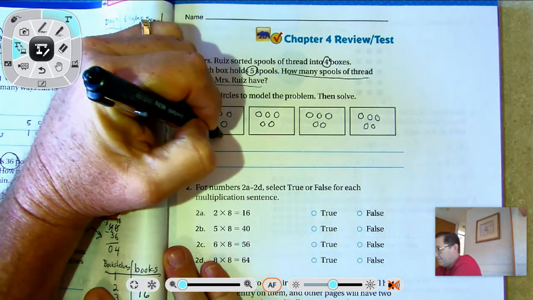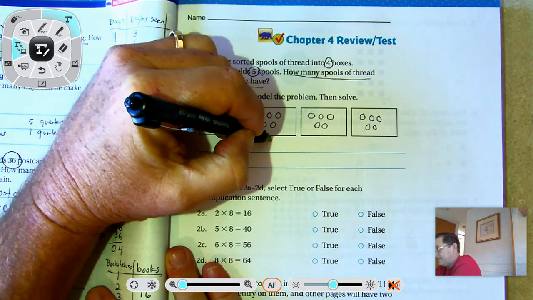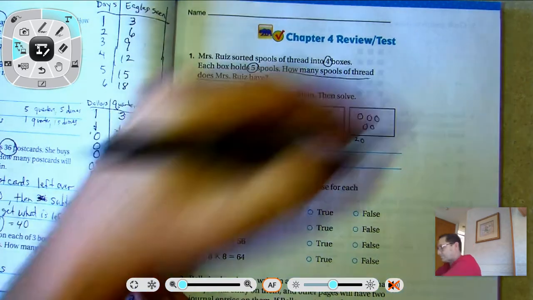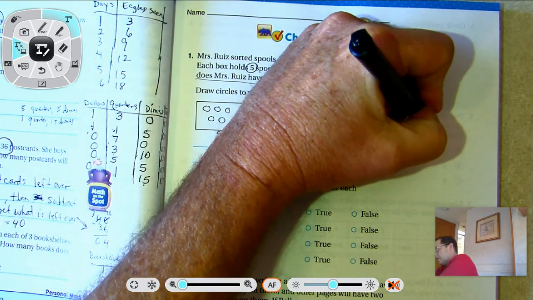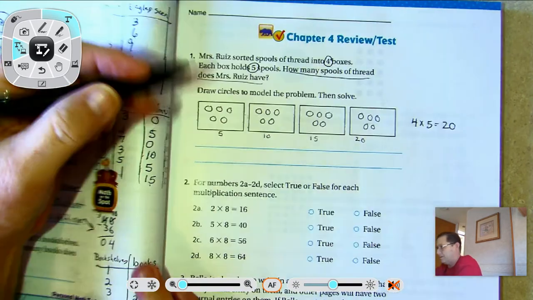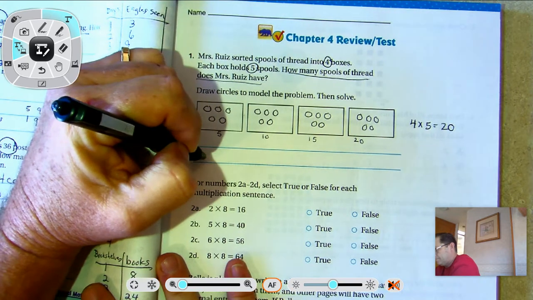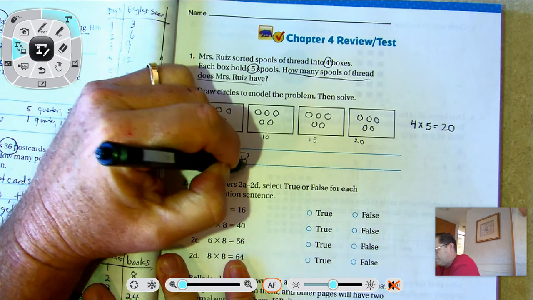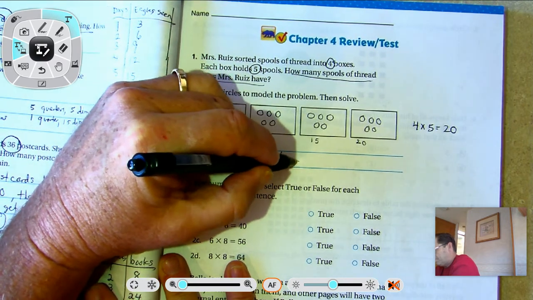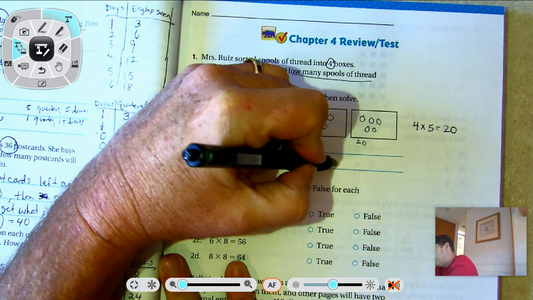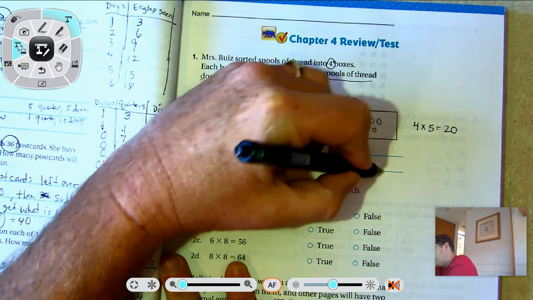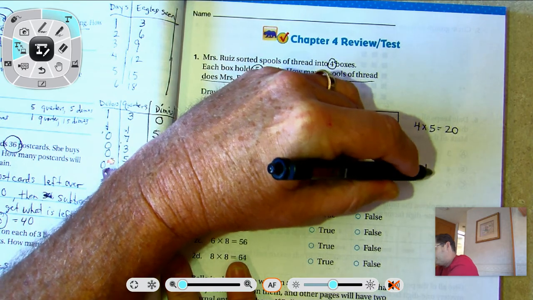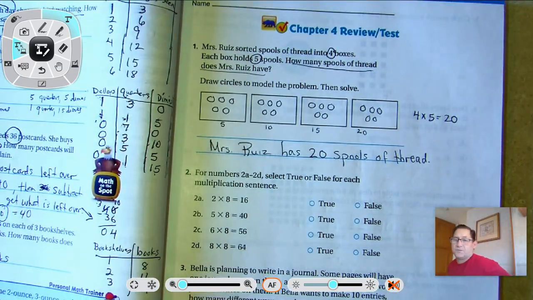Okay, and so we have 5, 10, 15, 20. Okay. Mrs. Ruiz has 20 spools of thread.